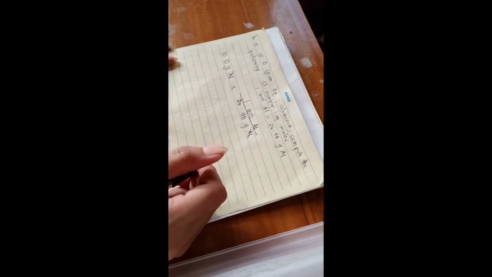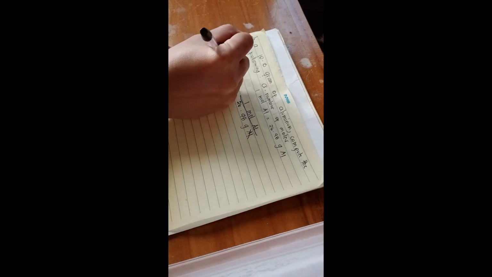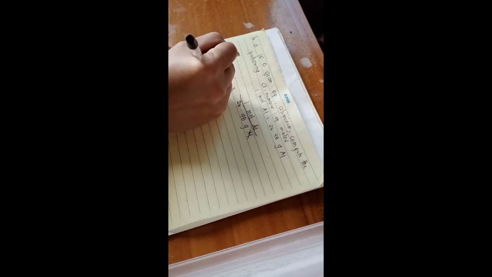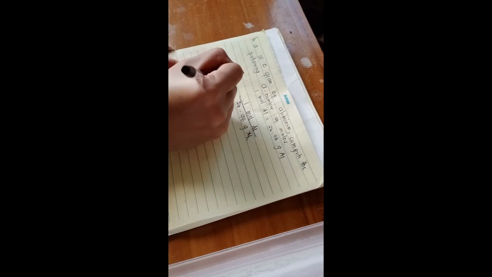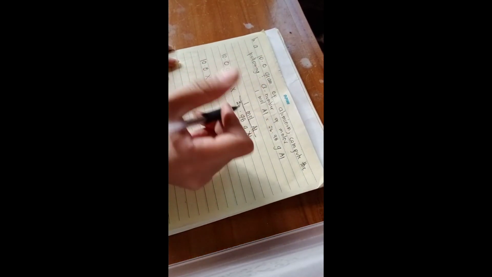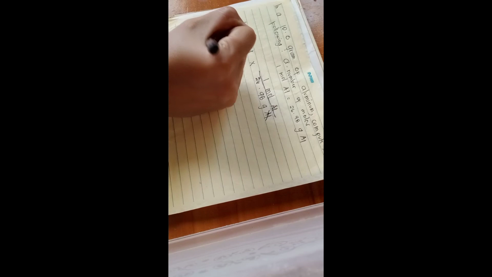And perform the operations. So 10.0 multiplied by 1 is equal to 10.0.